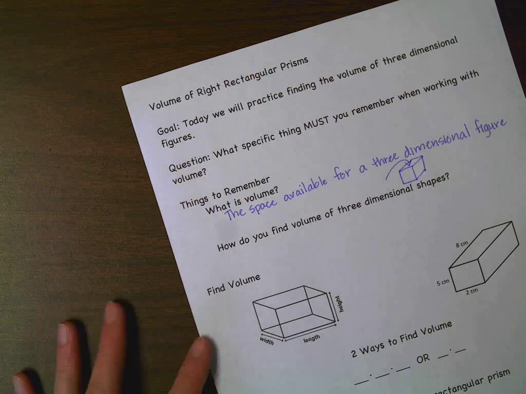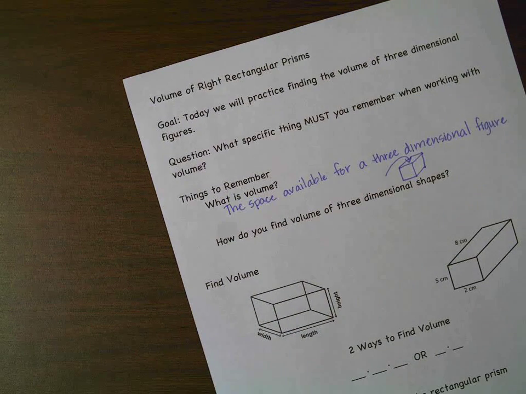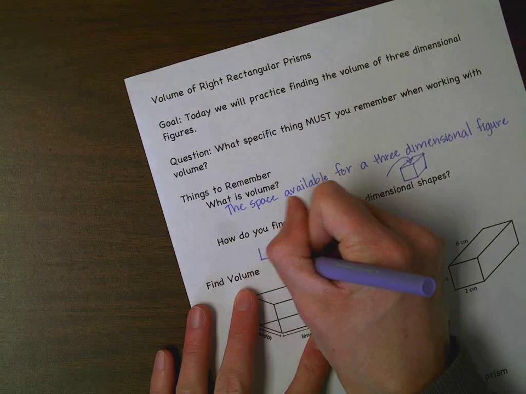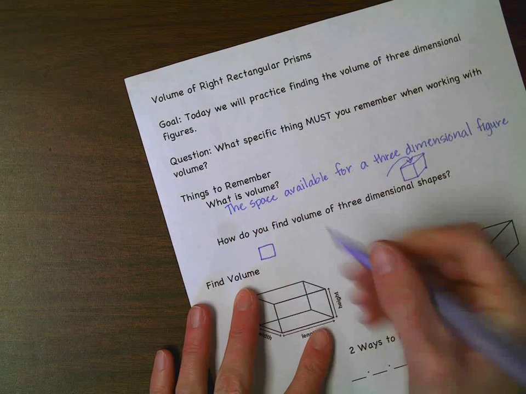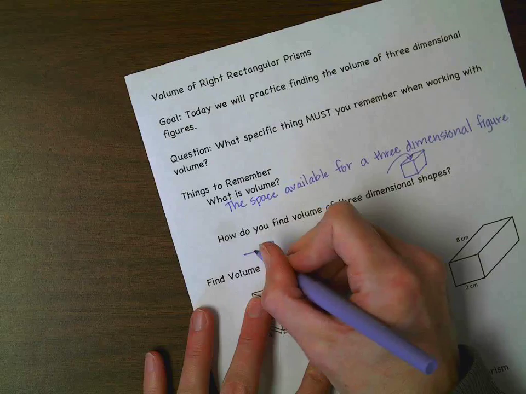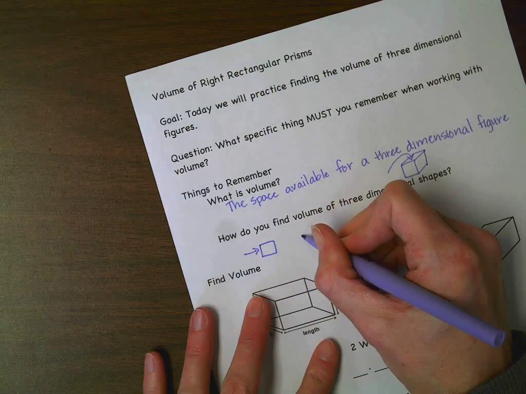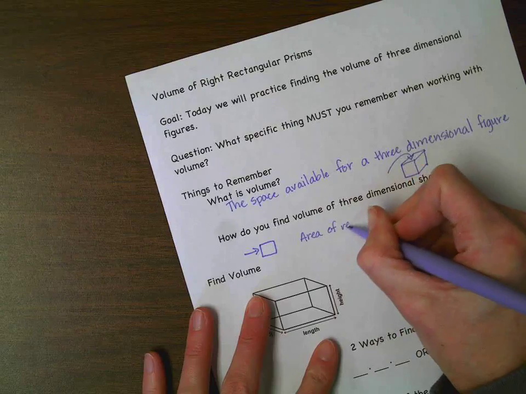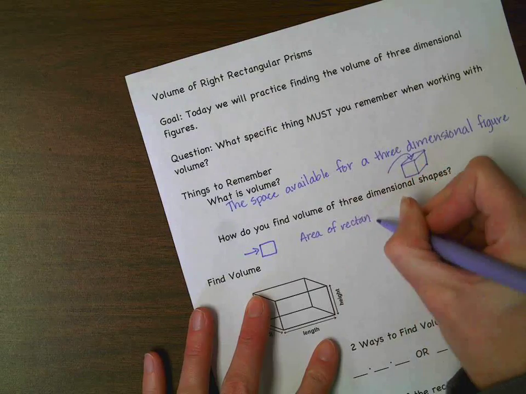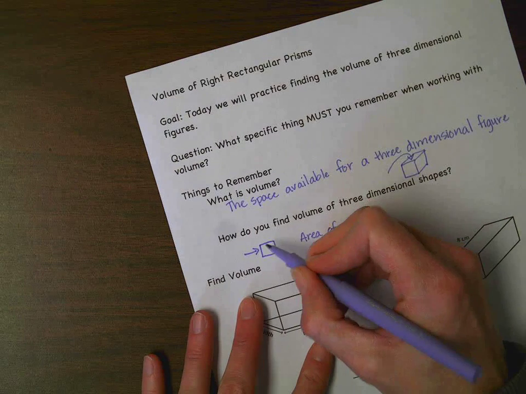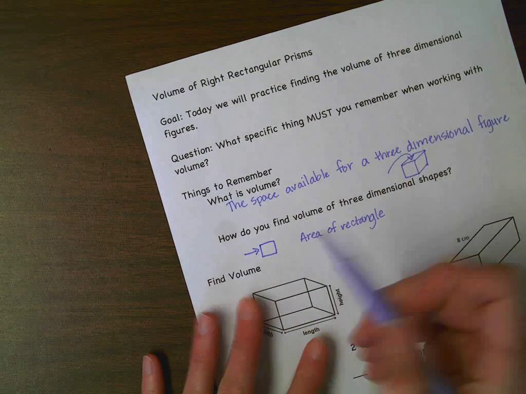How do you find the volume of a three-dimensional shape? Well, it's very simple as long as you remember where we started. So if it's a rectangular prism, what it means is that you have a rectangle and you find the area of the rectangle. So the first thing we have to do is find the area of the rectangle. And then what you need to envision of a rectangular prism is it just means that it's long, okay?